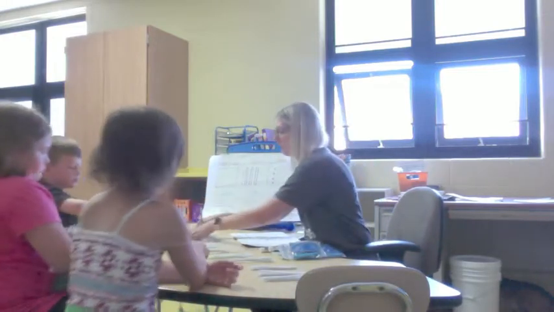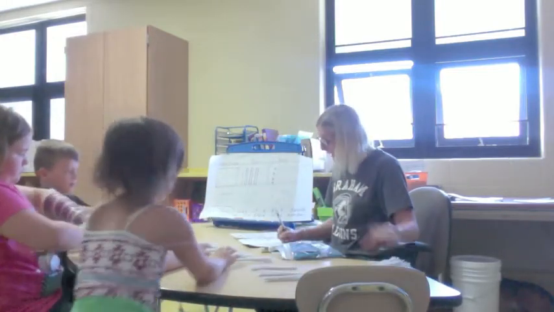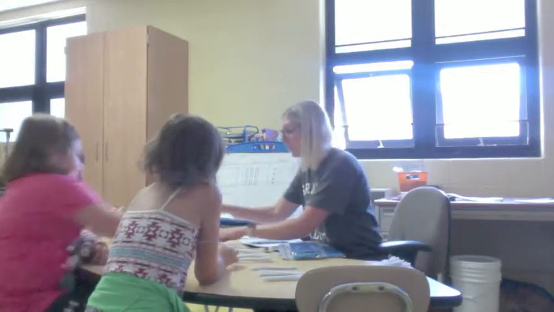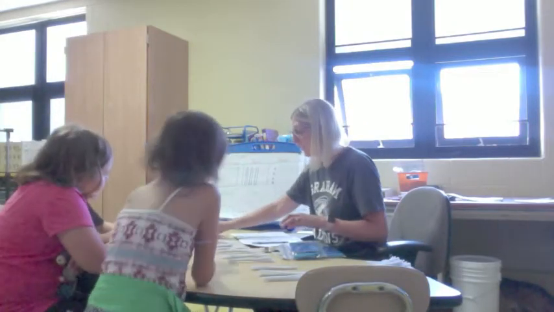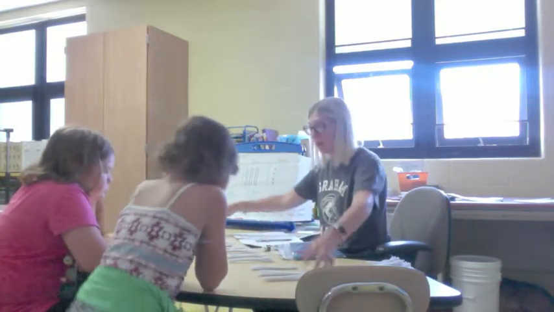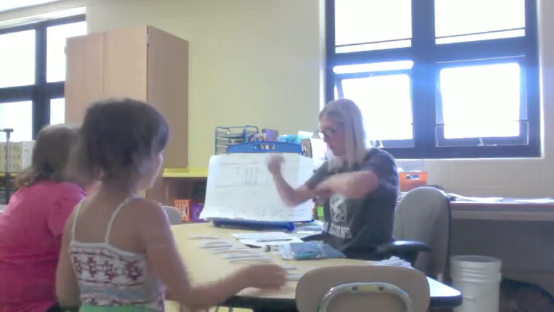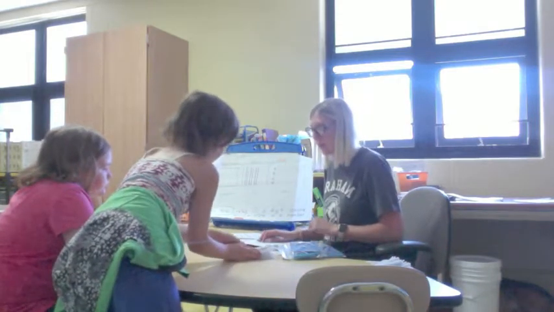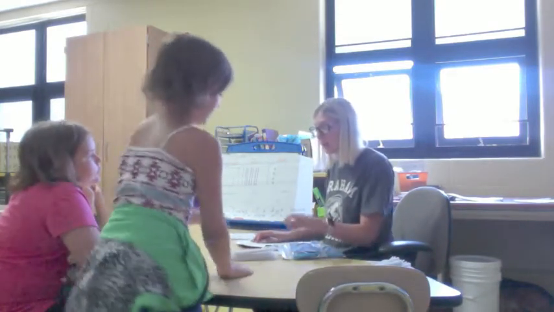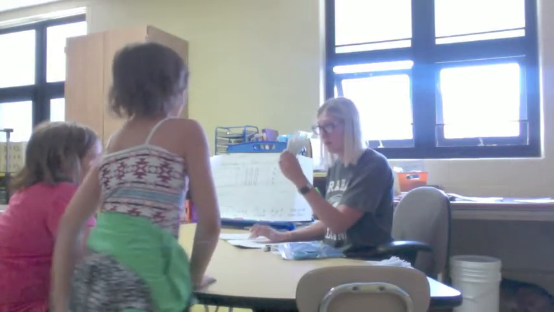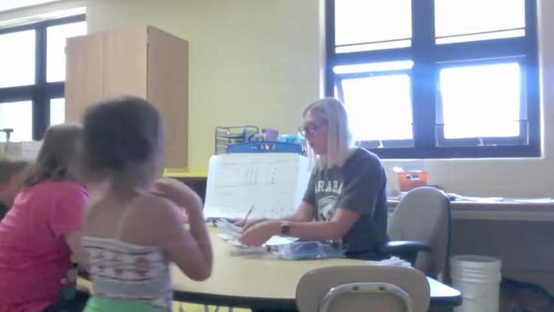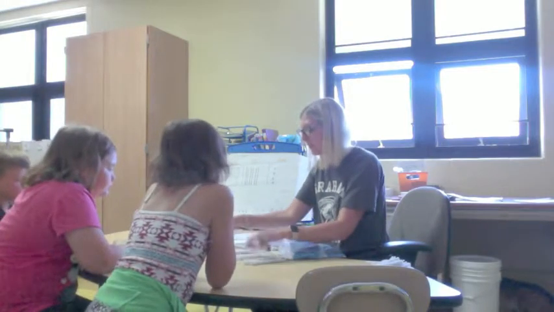That makes 100 if you make 10 tens. So, just like we did when we bundled our ones, if we were to group them all together, Ellie, group them all together for me. Now we have 10 tens, which is the same as 100.